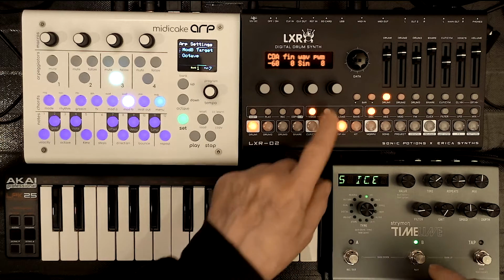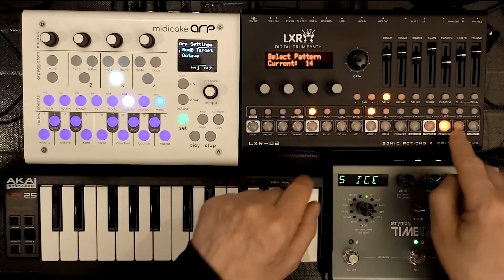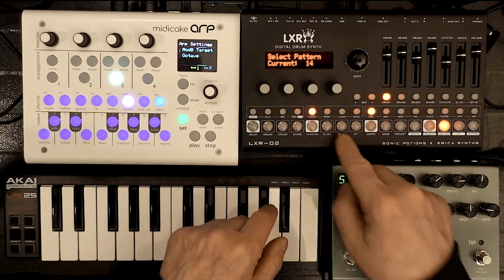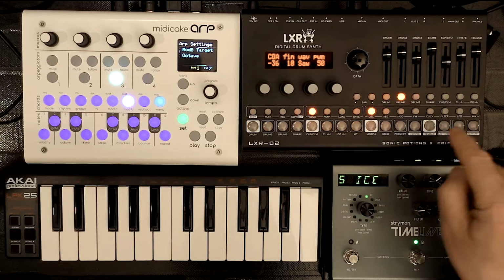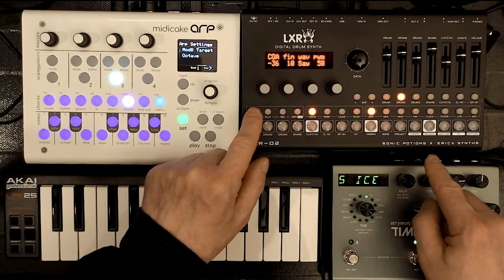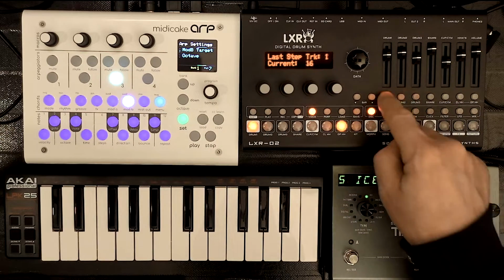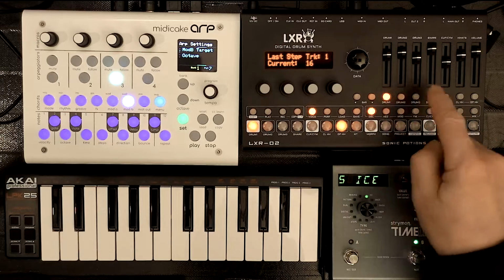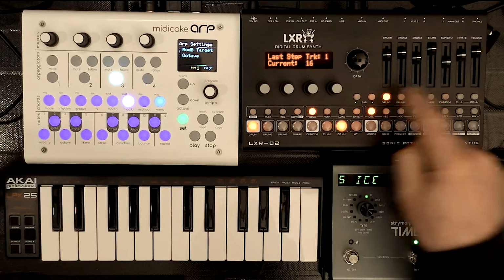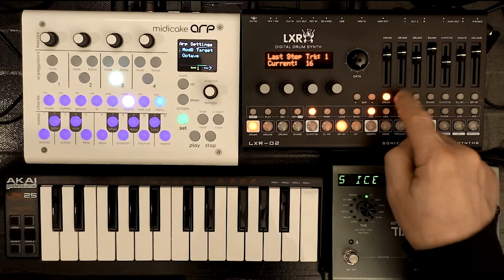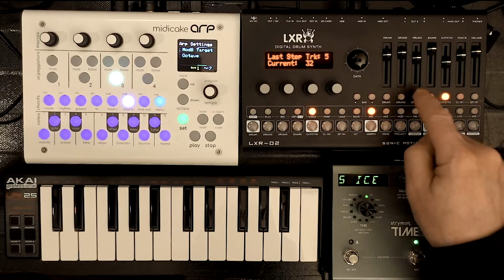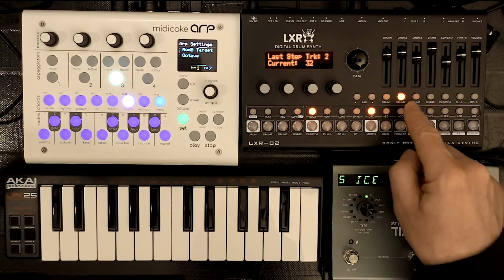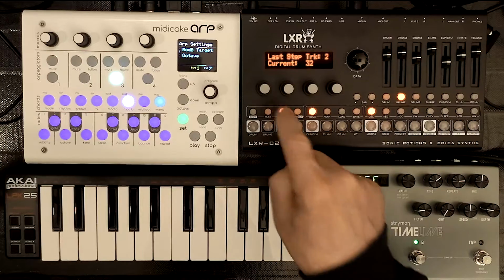We go into the pattern, which is 14. Now this pattern is just, actually, if we go into last step, the two percussion tracks, which is the kick drum and the snare, I've just kept it 16 steps. And the other 4 tracks, all on different MIDI channels there, as you see, I've put it 32 steps. Now we'll put that into record mode.